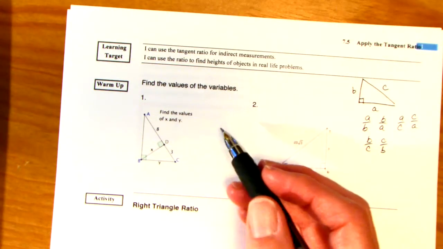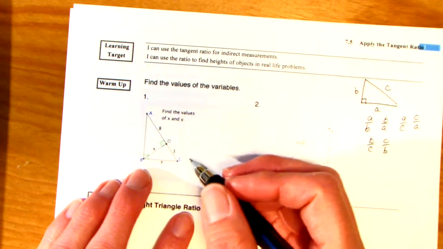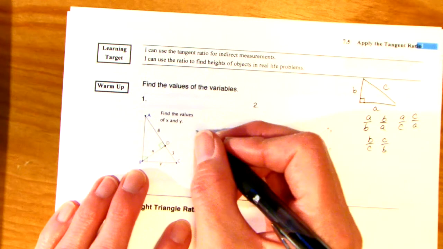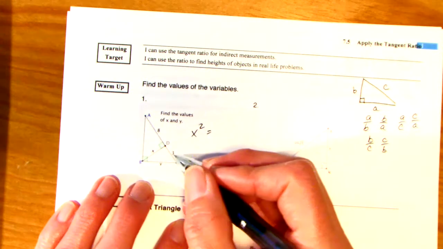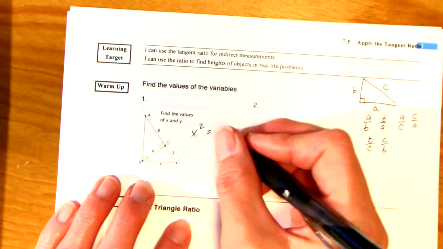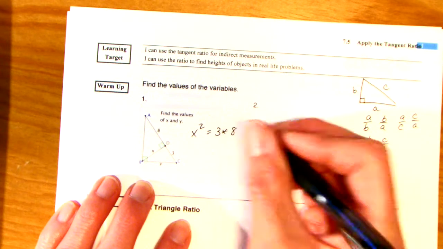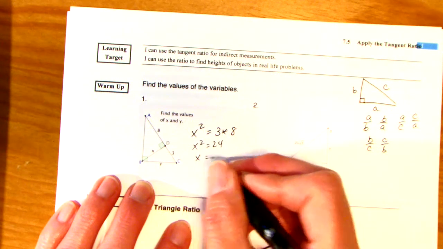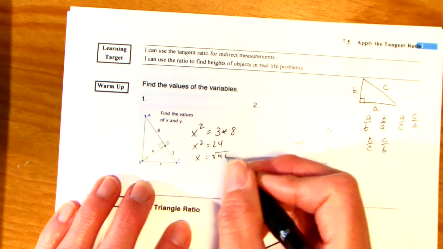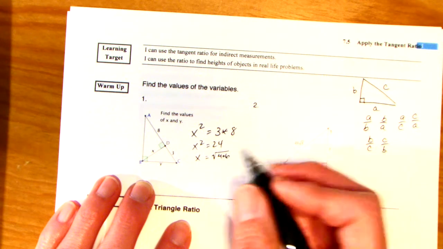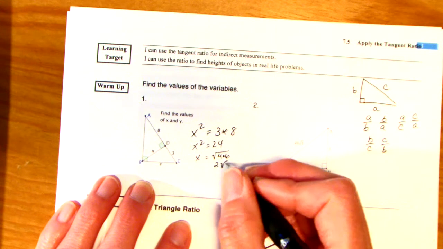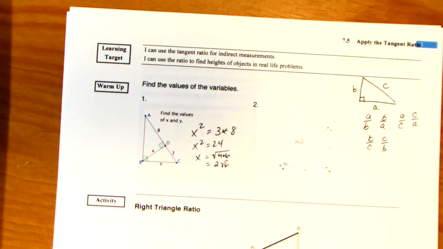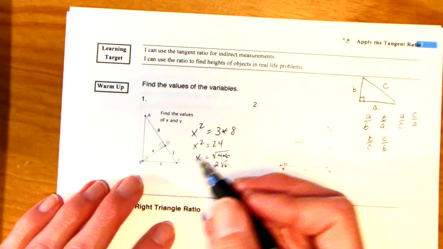Find the values of the variables. So this is our geometric mean. I want to first find x. That's my altitude. Remember the altitude rule? X squared is equal to 3 times 8. 3 times 8 is 24. So x is equal to the square root of 4 times 6. The square root of 4 is 2, times the square root of 6. There's your exact answer. You can take 2 times the square root of 6 in the calculator to find your estimate if you want.